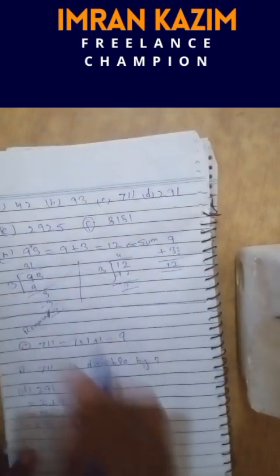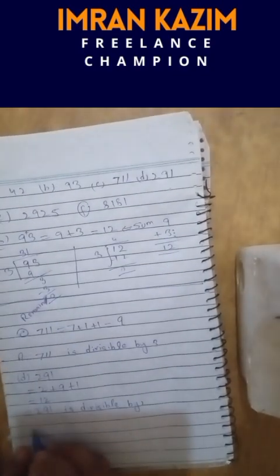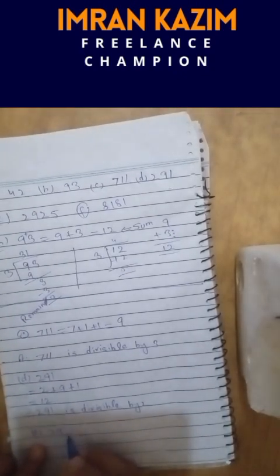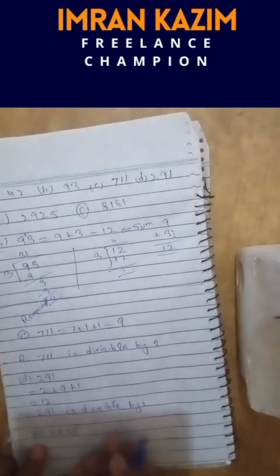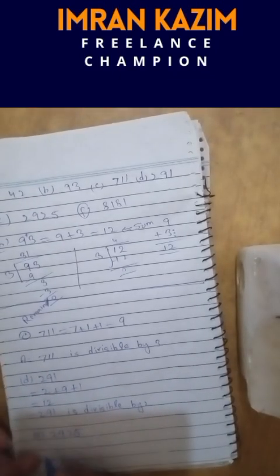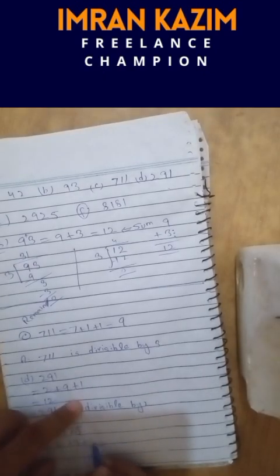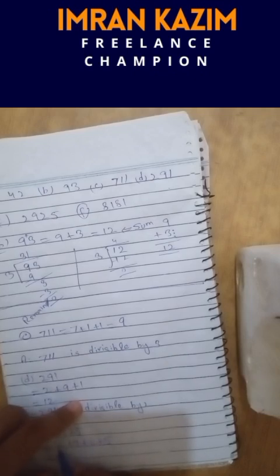We have another example, which is E. At E we have the number 2925. So now check the sum of the digits: 2 plus 9 plus 2 plus 5. So add these values: 9, 10, 11, 12, 13, 14, 15, 16, 17, 18.